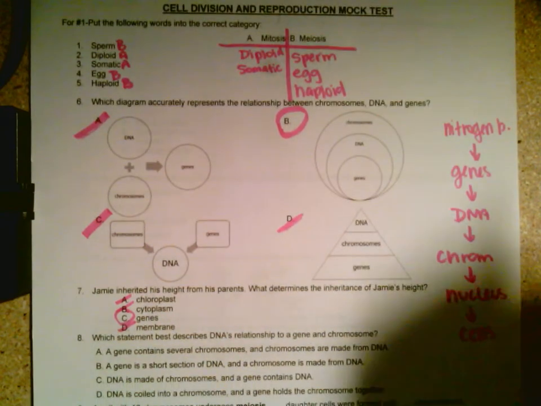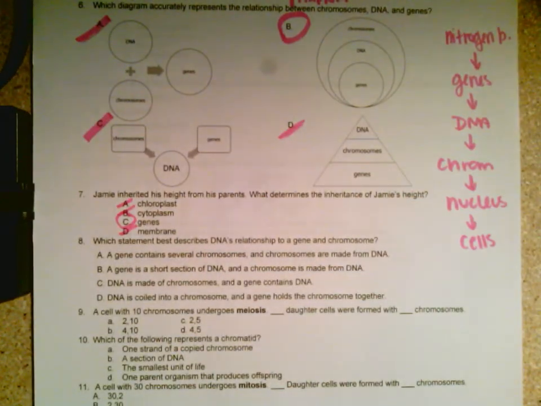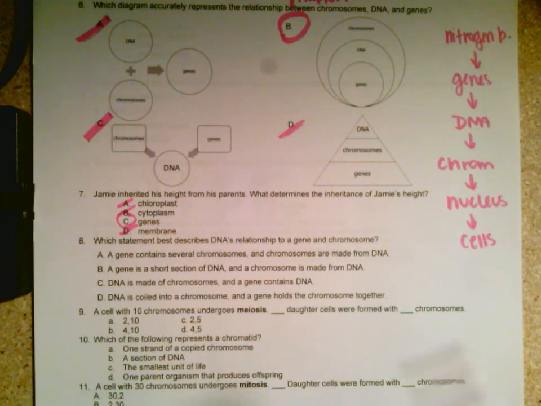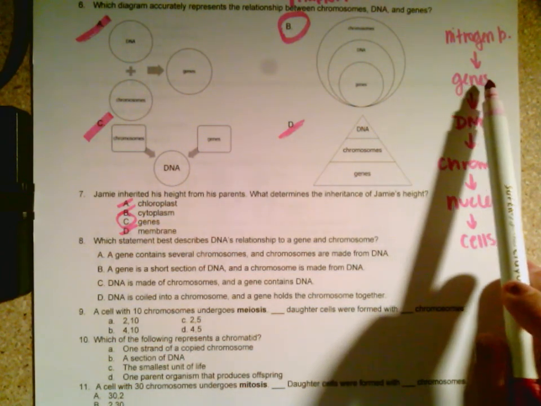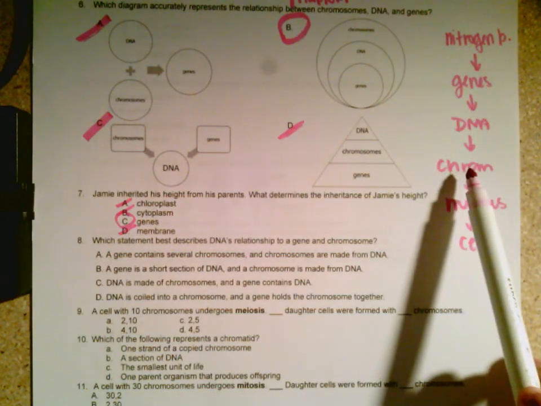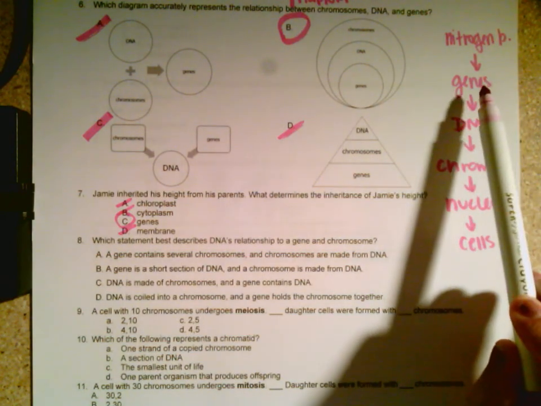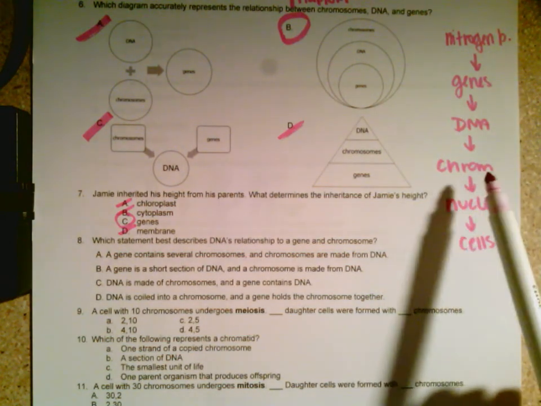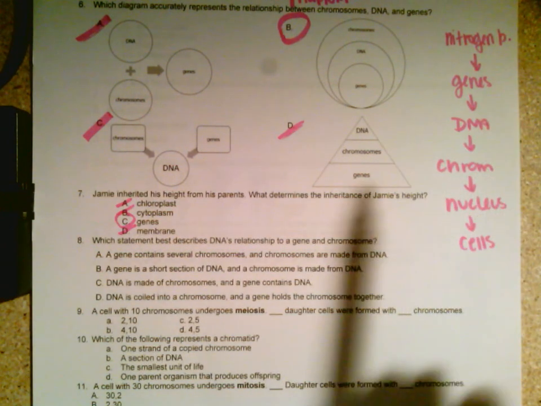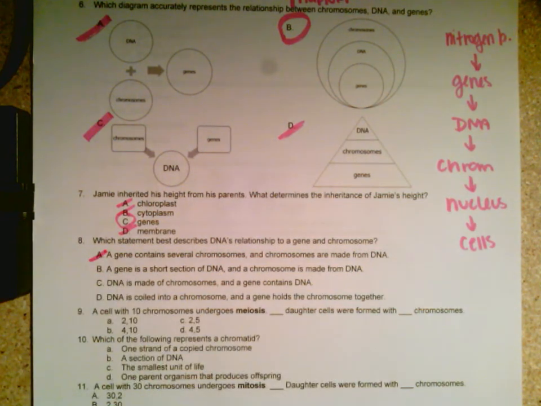Number 8. Which statement best describes DNA's relationship to a gene and a chromosome? So this goes back to our hierarchy once again. A says a gene contains several chromosomes. Now we can stop there because does a gene contain chromosomes or do chromosomes contain genes? Chromosomes are made up of DNA which have multiple sections of genes. So we know that that is incorrect.